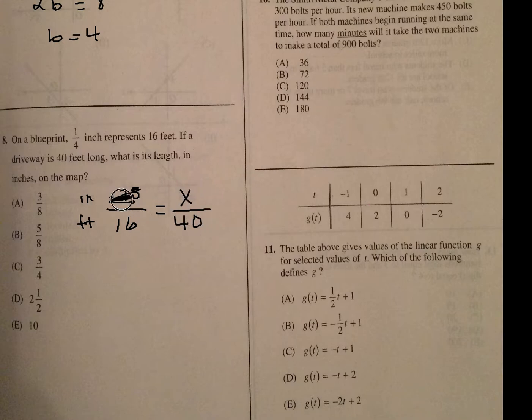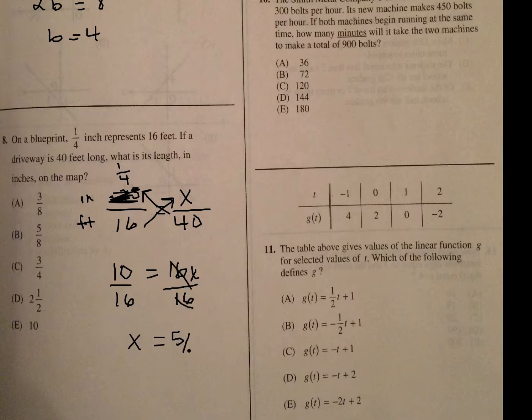I actually did this. I think it's easier if you work with 1/4 instead of 0.25. So you get 10. If you cross multiply, remember cross multiply in proportions, equals 16x. Whoops, that was bad. Divide by 16, and you get x equals 5/8. And ta-da, there it is. That wasn't too bad, as long as you know how to set up proportions.